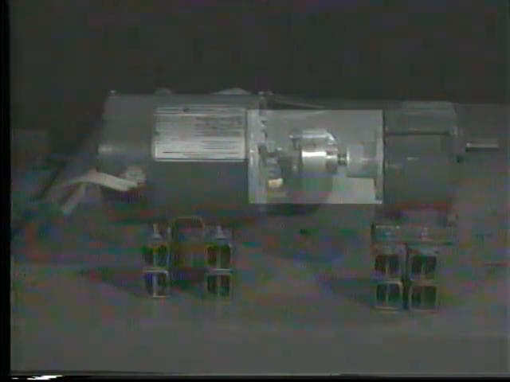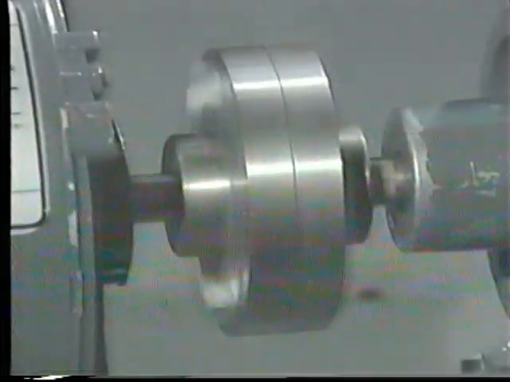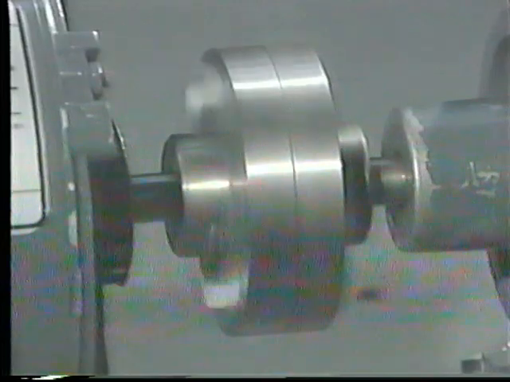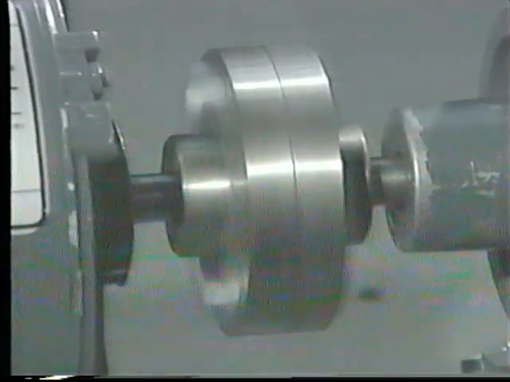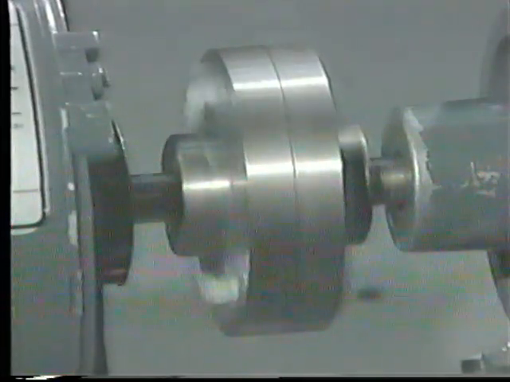In addition, prior to operation, the shafts and the coupling must be carefully lined up so they run smoothly without vibration. This minimizes wear in the motor, in the reducer, and in any driven equipment, and it also increases the efficiency of the overall system.